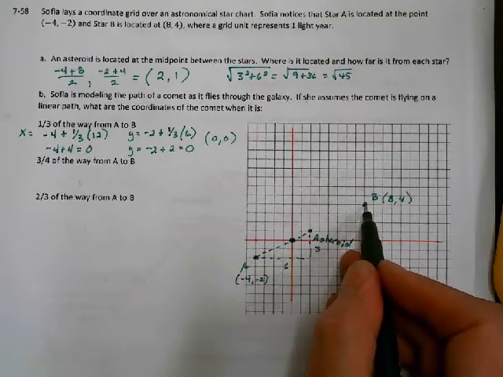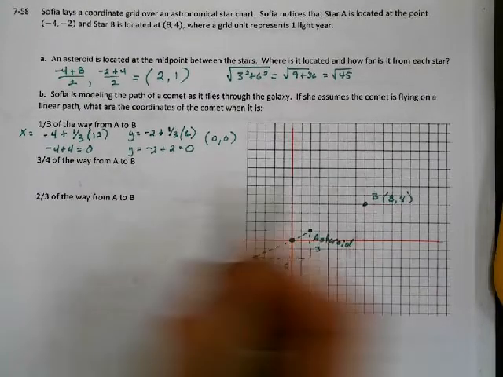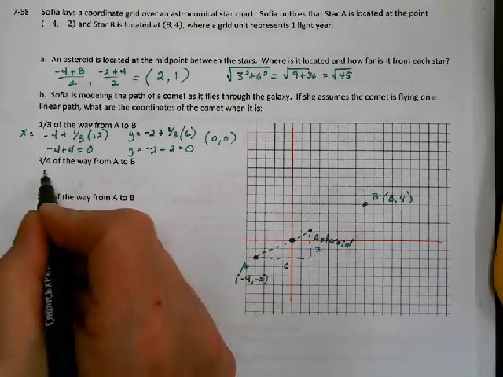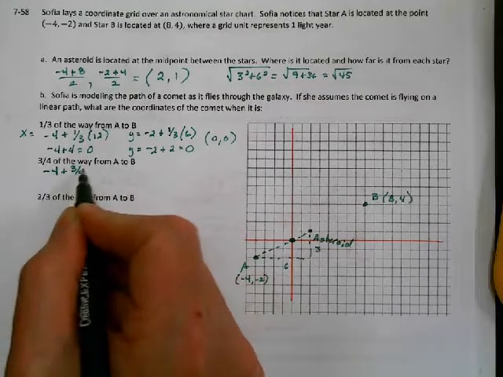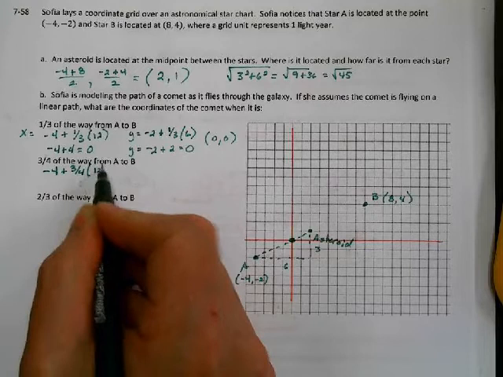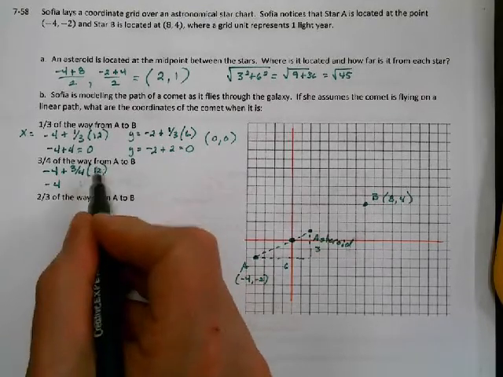And we do the same thing for 3/4. So for 3/4, we'd say, okay, we're starting at -4. We want to go 3/4 of the way of the change in x, which is 12. So -4, 4 goes in 12 3 times. 3 times 3 is 9, so plus 9. So the x coordinate would be 5.